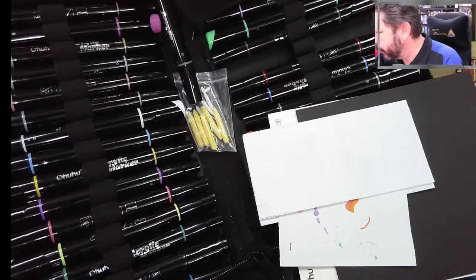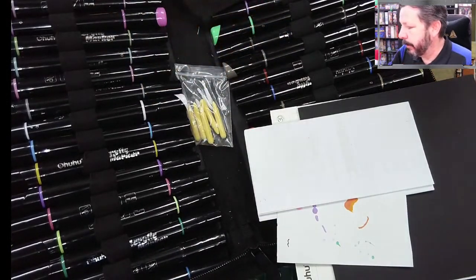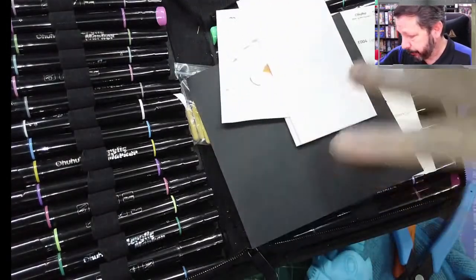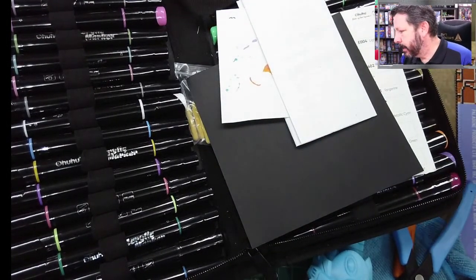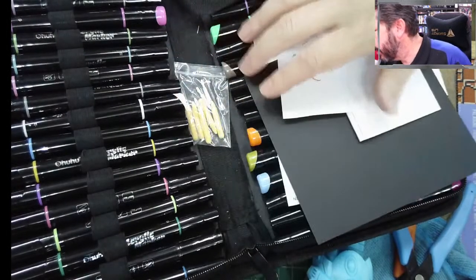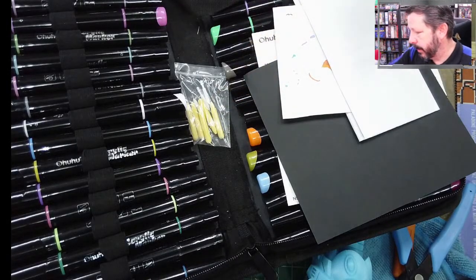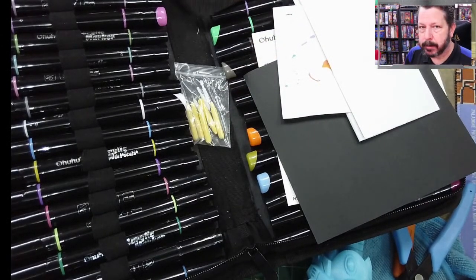And one of them's a smaller one, one of them's a bigger one. So if you like that idea, then this is okay, and it does work. And you do have a relatively small nib and a larger nib for each of the markers, but it's not a brush, you know.